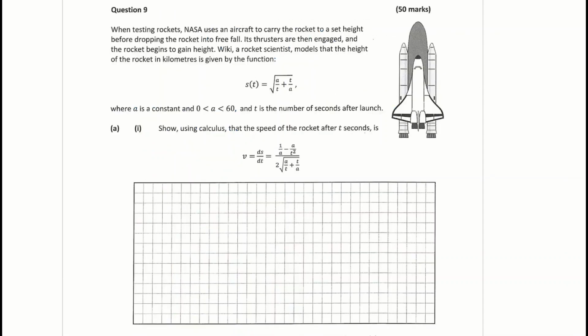Question 9. When testing rockets, NASA uses an aircraft to carry the rocket to a set height. Before dropping the rocket into freefall, its thrusters are then engaged and the rocket begins to gain height. Wiki, a rocket scientist, models that the height of the rocket in kilometers is given by this function. So S of t is finding us the height.